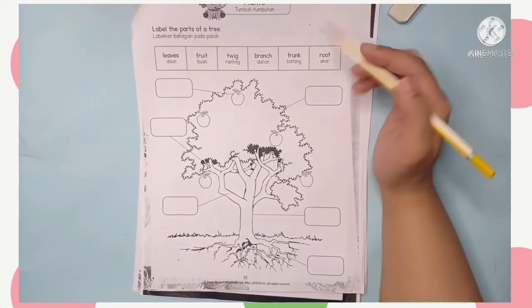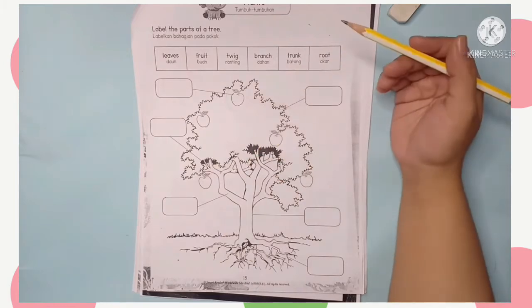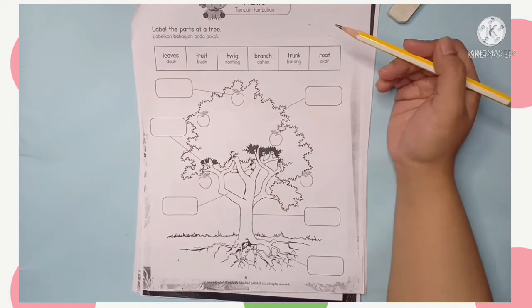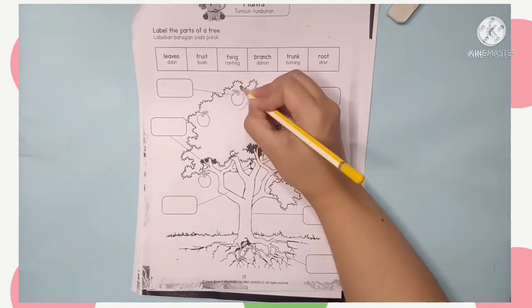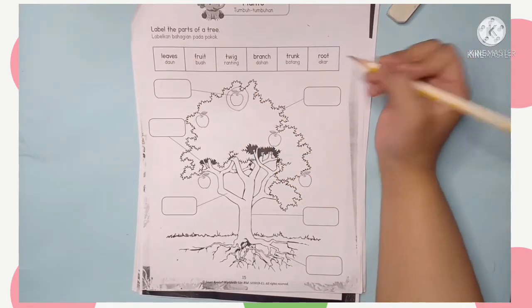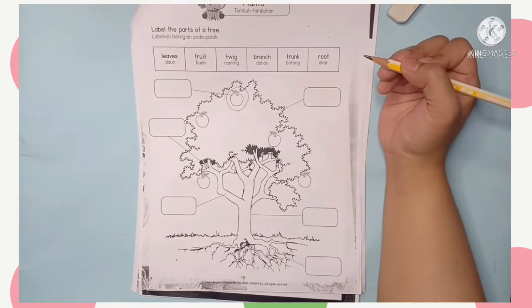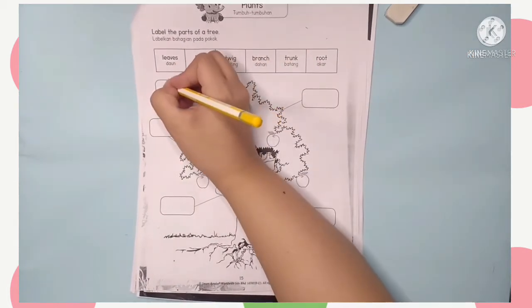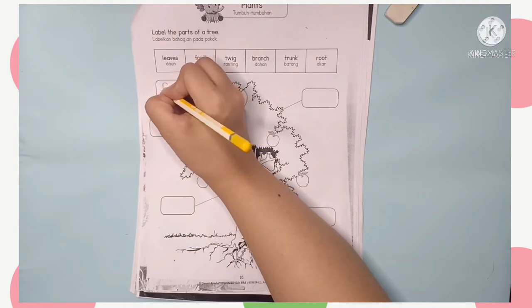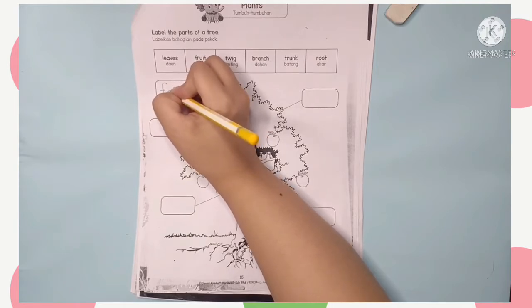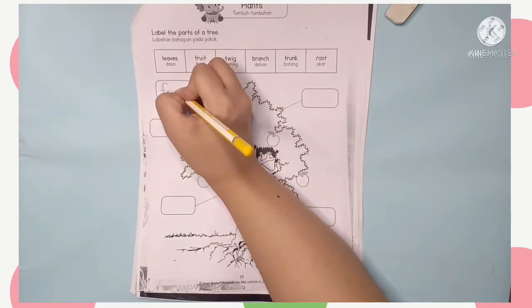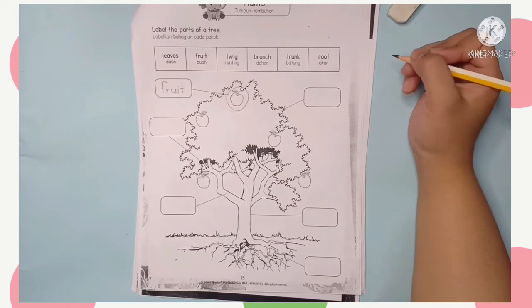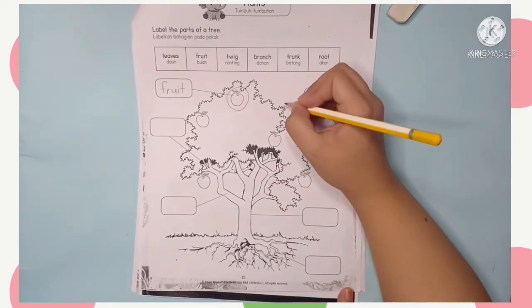Alright, as you know, this is a tree. Now, what do we call this part of a tree? Fruit. Yes, this is the fruit. Buah. Now, let's write down the word fruit here. F-R-U-I-T, fruit.